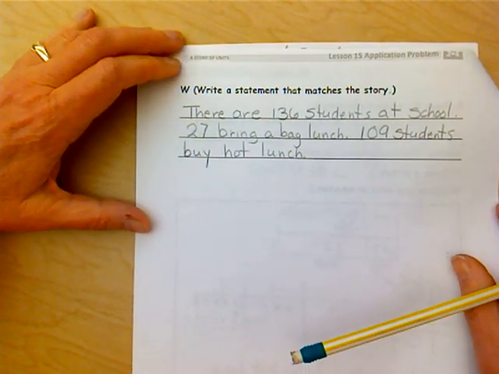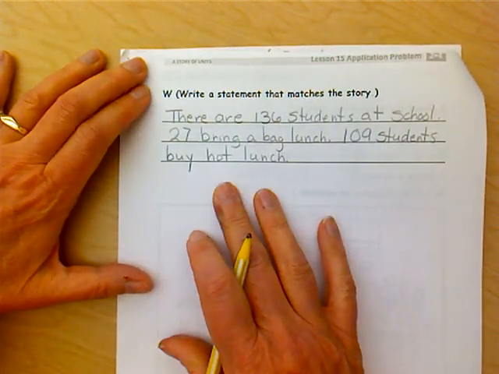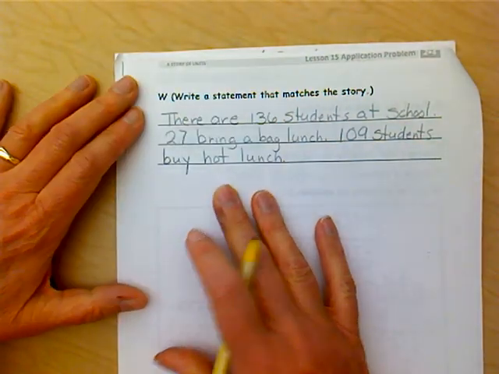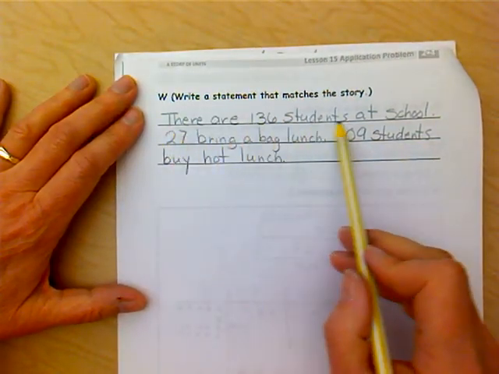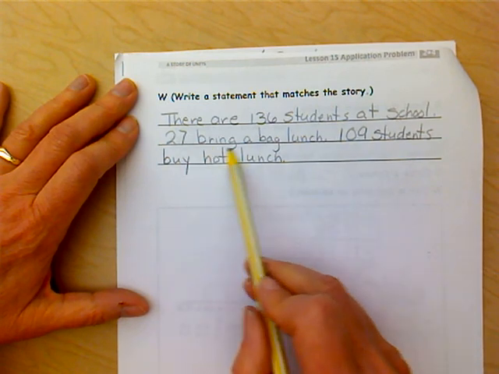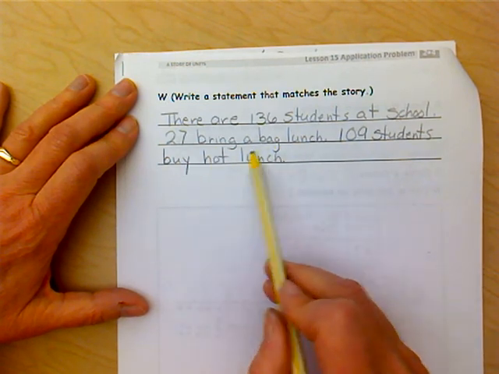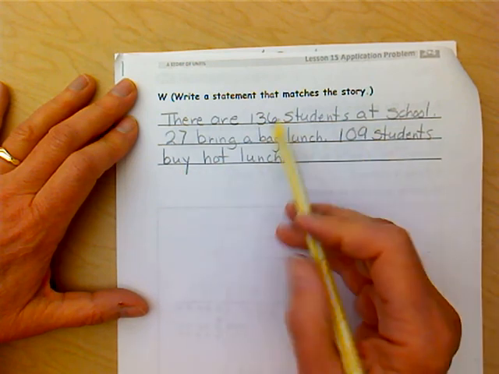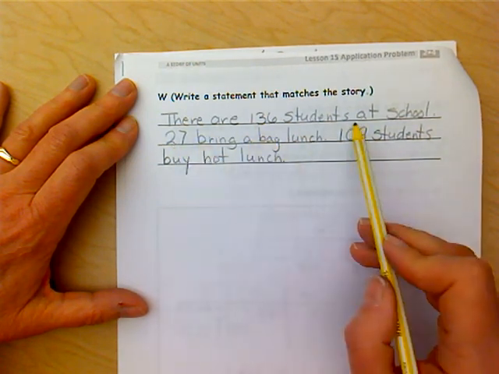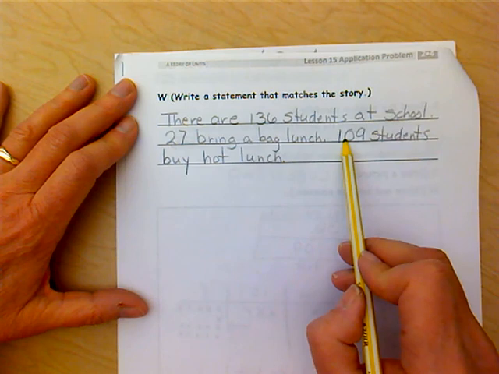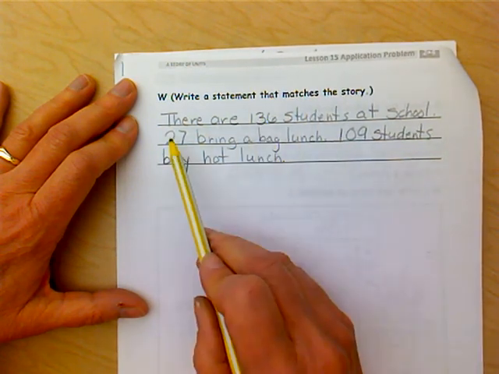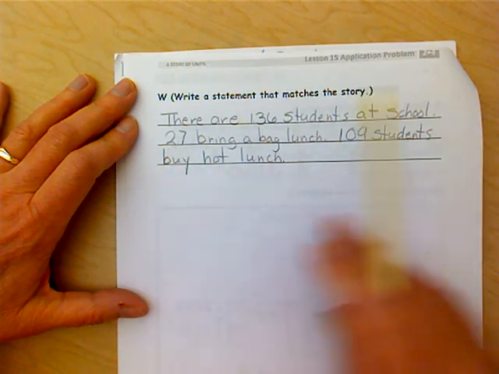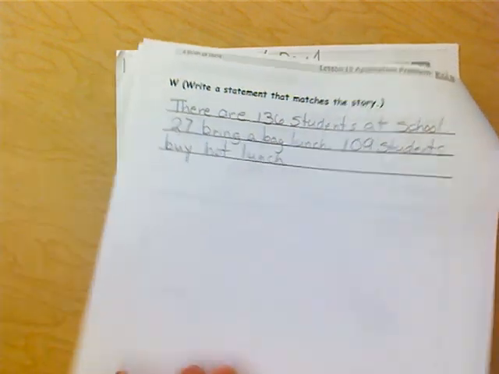All right, so then we are going to take a look at the second page where you have to write a statement that matches the story. This is what I wrote. Yours might be different than mine, but hopefully you included all of the parts. There were 136 students at school. 27 of them bring a bag lunch. 109 students buy a hot lunch. My whole, my part, and my part. Part plus part equals whole. Whole take away part equals part, if I was doing that in a number bond.